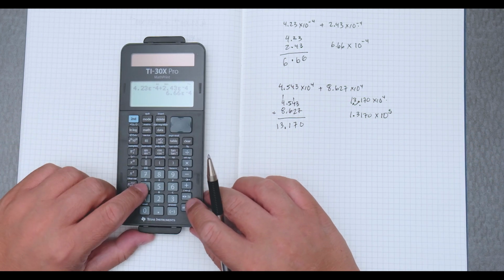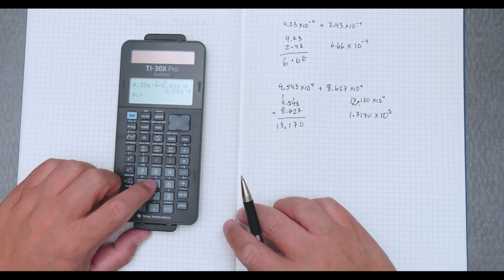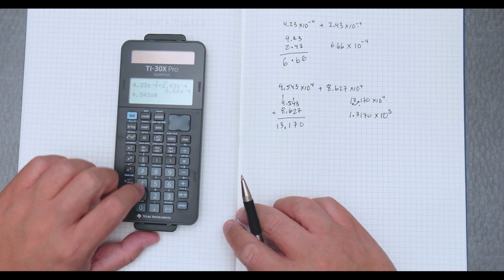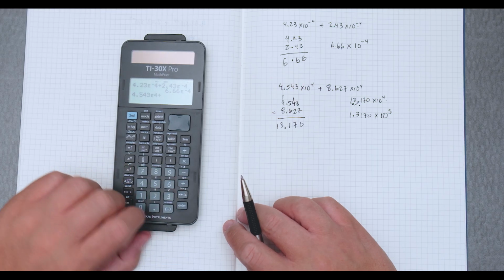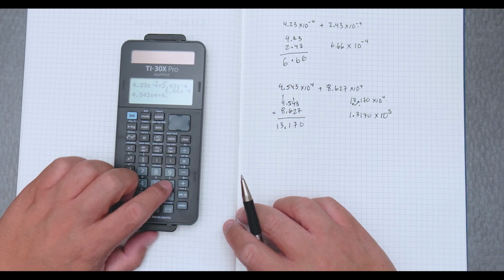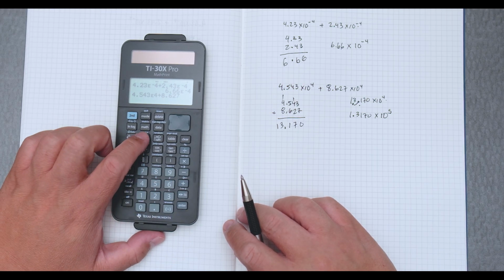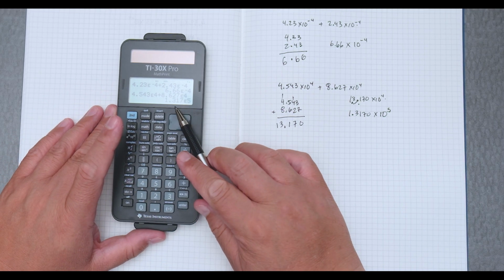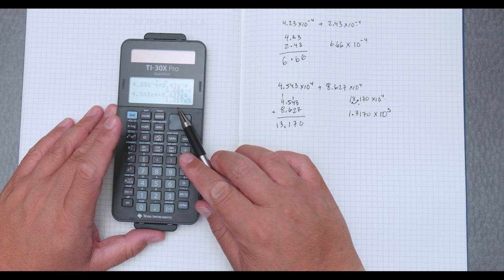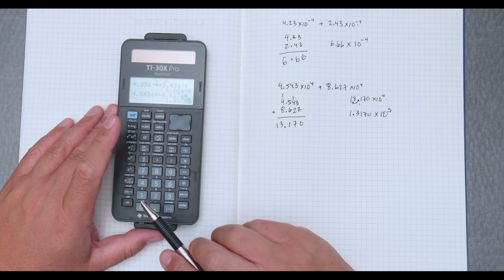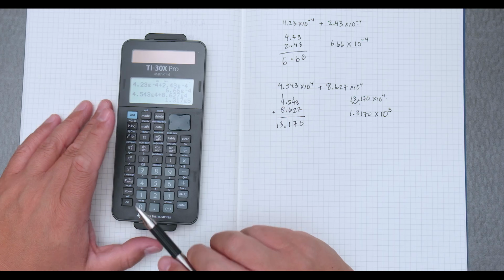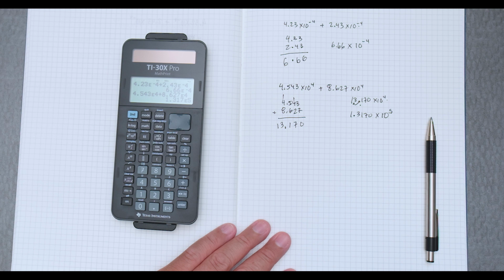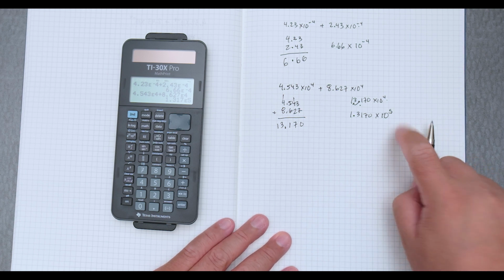We'll find out. 4.543 times 10 to the 4 plus 8.627 times 10 to the 4 equals 1.317 times 10 to the 5. See that? Okay. And the zero is not here. It has to do with scientific notation, but we're not going to go over that right now.